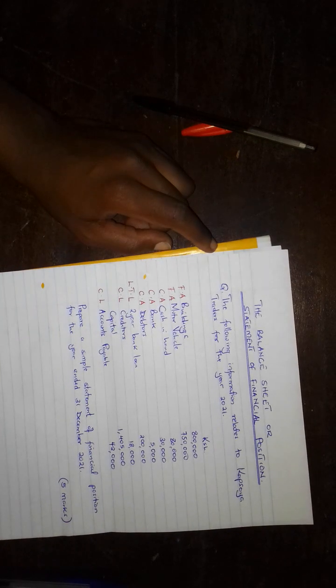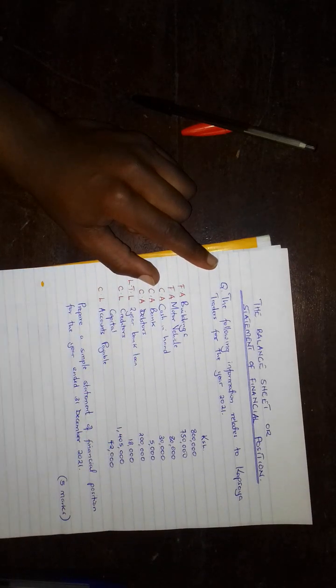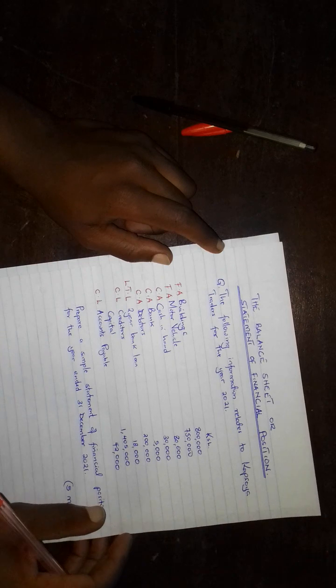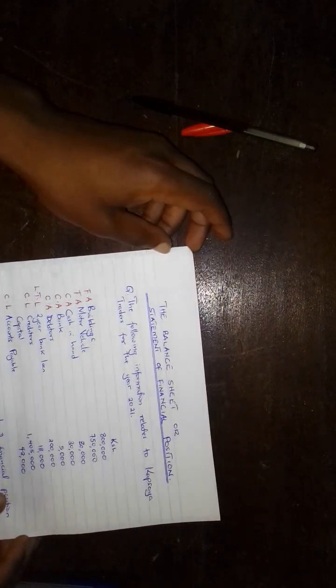From the notes that I provided earlier, you will understand that these examples that I've written down, you'll use them to help you to categorize your items. So the information that you will be provided, you use it to prepare what we call the balance sheet. And straight to the point, I go back to our format. This is the format of a statement of financial position, and we shall use it to prepare the statement of financial position. So from our question, we start with the first item.